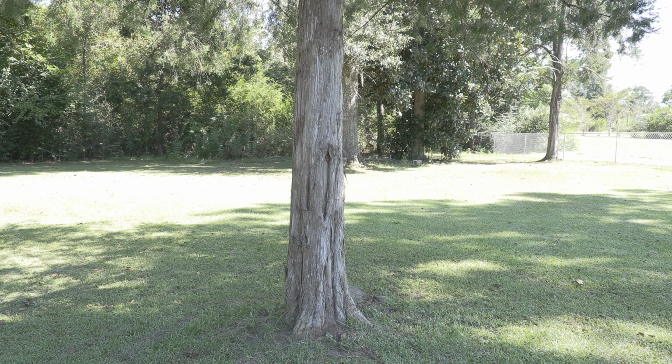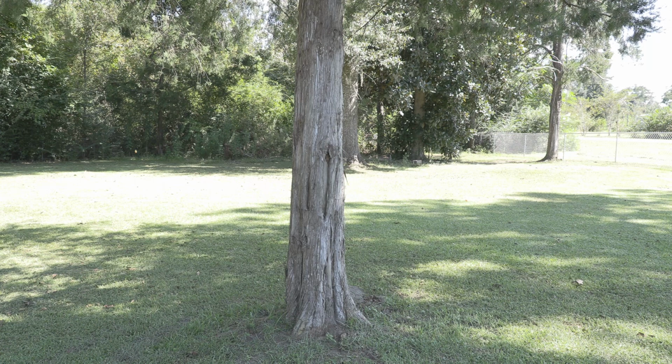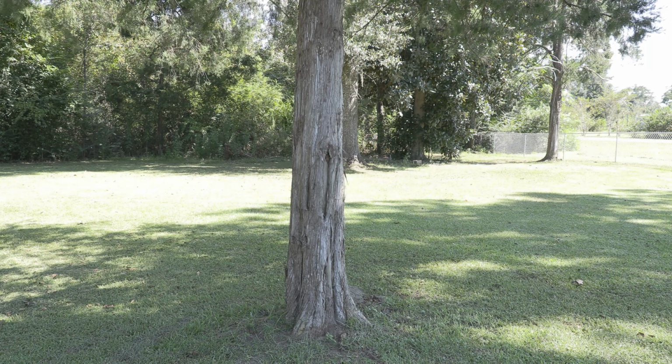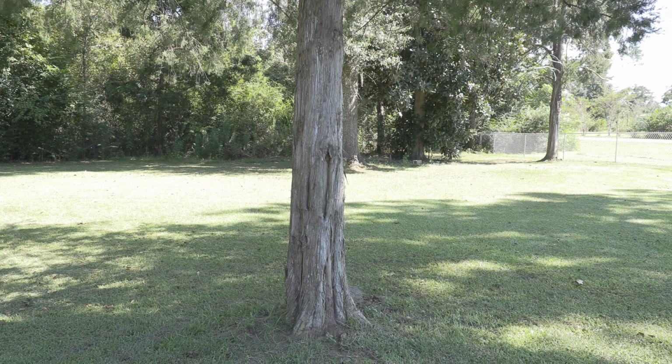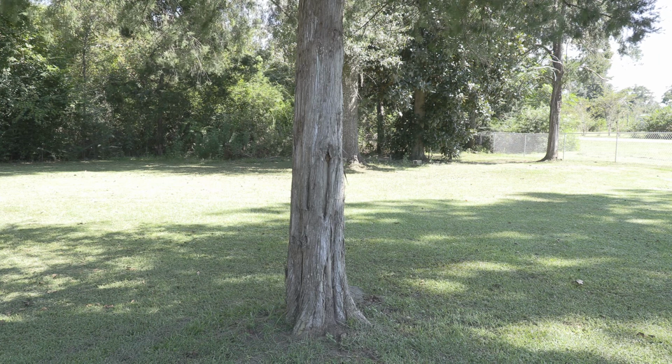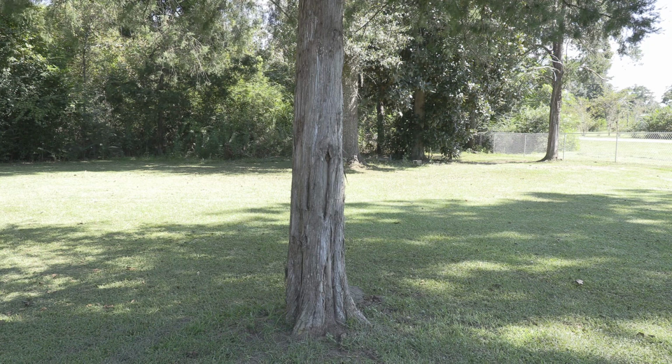At f2.8, again, we are at, let's see, 1 3/4 stops above good exposure. f3.2 has us 1.5. 3.4 puts us at 1 stop above good exposure. 3.7 puts us at 3/4 of a stop above.